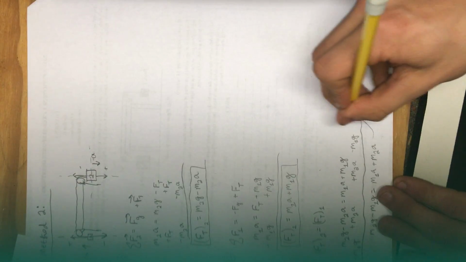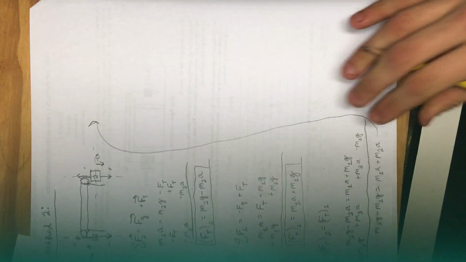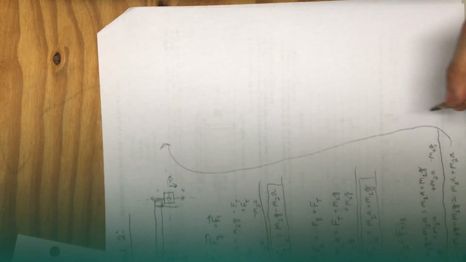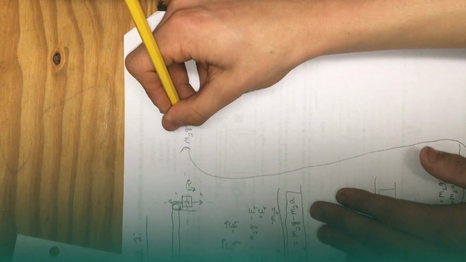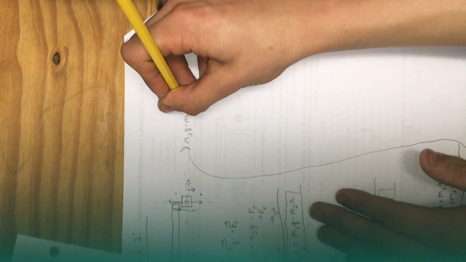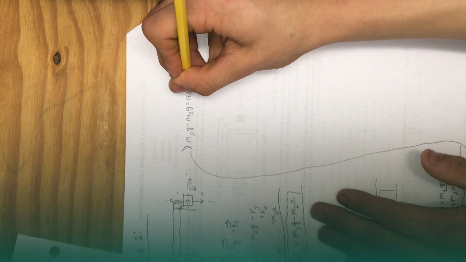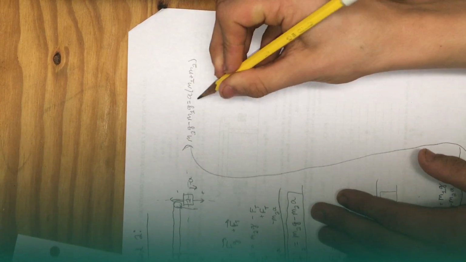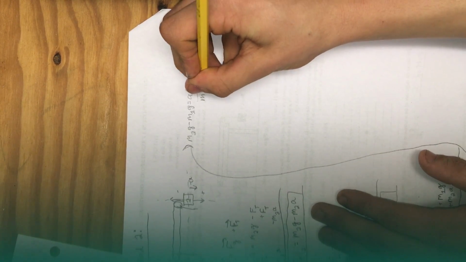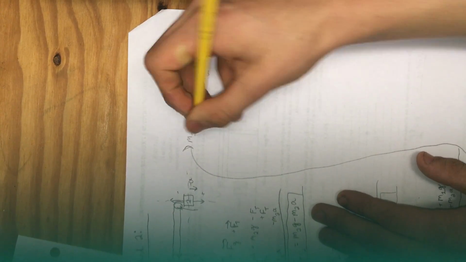Now we can factor out the a, and we end up with m2g minus m1g is equal to a times m1 plus m2. Then divide each side by m1 plus m2.